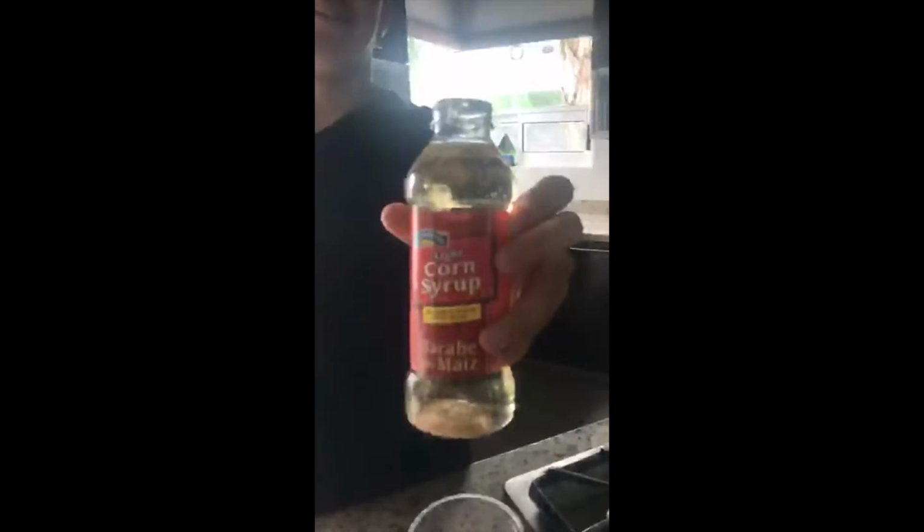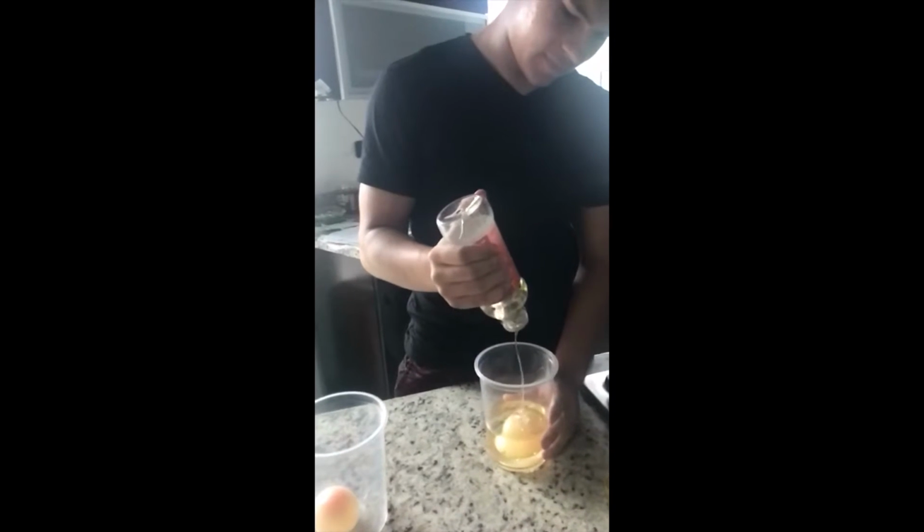After 3 days, Fabricio took out the eggs from the vinegar and rinsed them with water, and now he's adding them to both our solutions with the corn syrup and the water.